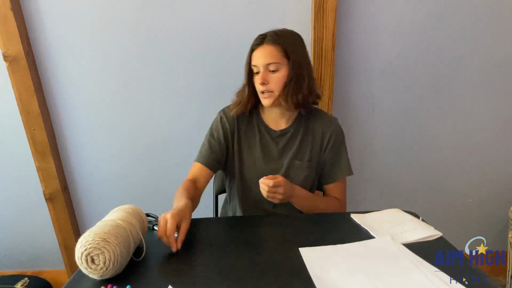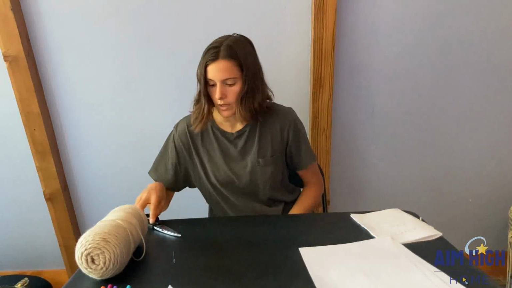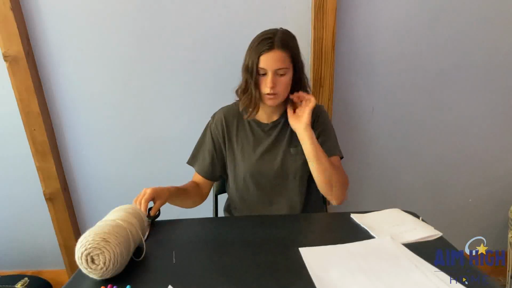So the second zine is this larger version of the zine. And for this, you will need 3 or 4 pieces of paper, the same printer paper that we used before, some type of string, a sharp object to poke holes with. So I'm using a needle. You could also use a safety pin or a safety clip or a bobby pin or anything else with a sharp point, and a pair of scissors.